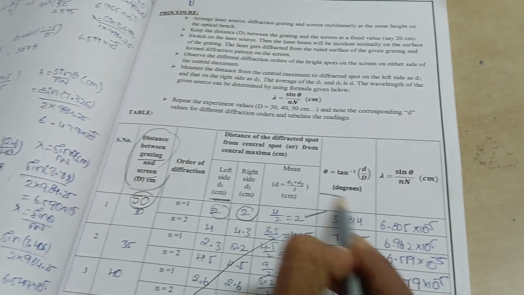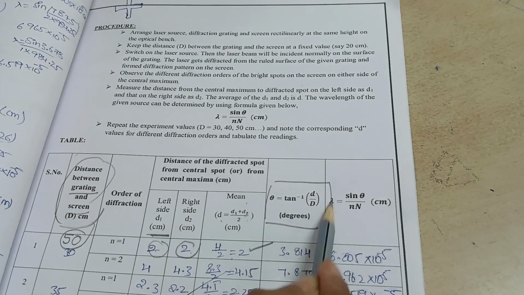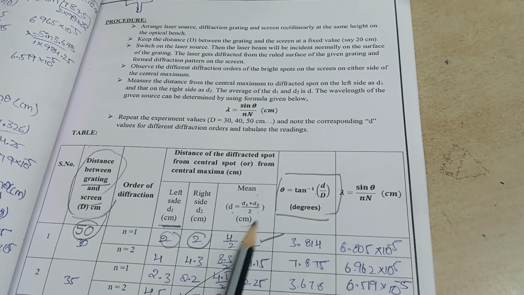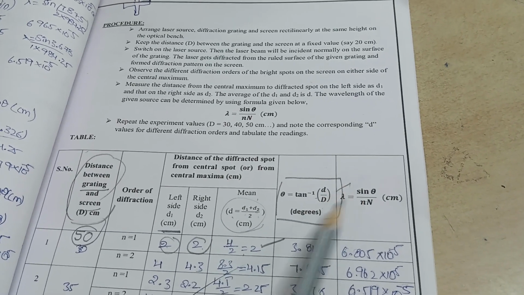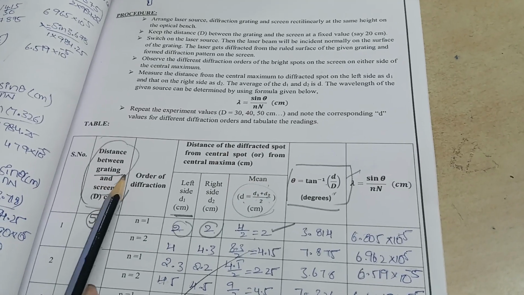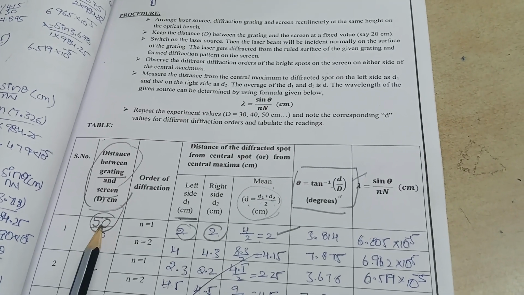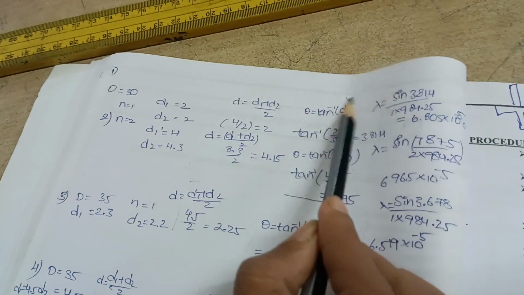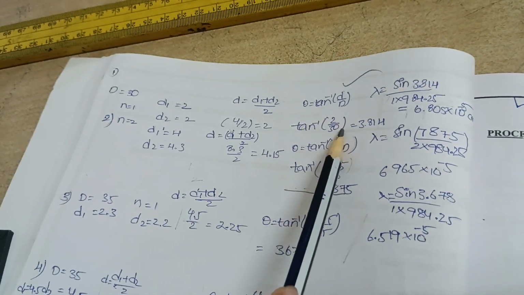Then coming to theta. Theta equals tan inverse of small d by capital D. Small d is the average, which we have already calculated. Capital D is the distance between the grating and the screen, that is 50 centimeters. Then you can calculate the theta value. Theta equals tan inverse of small d by capital D.